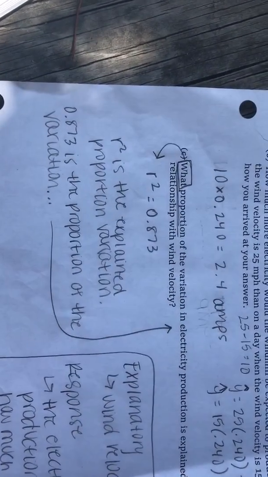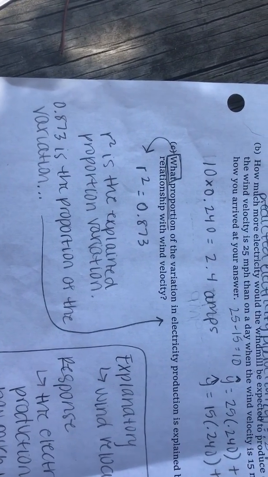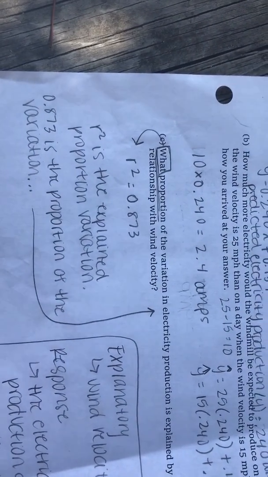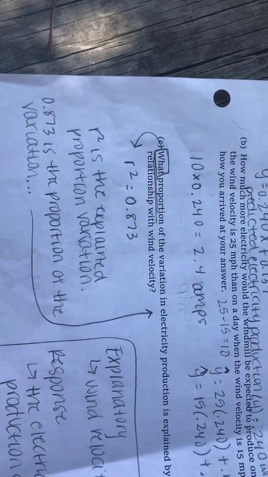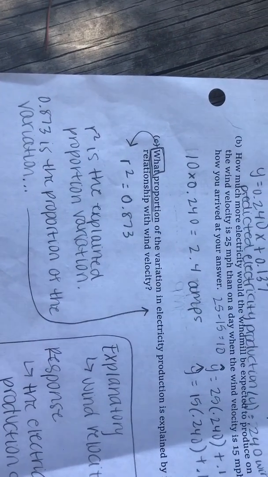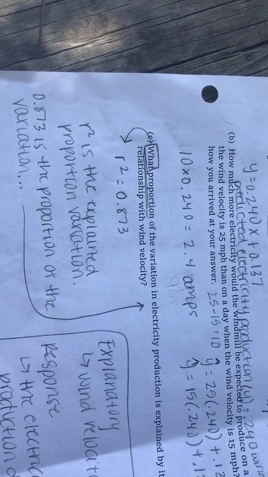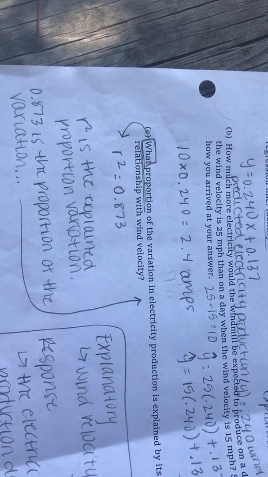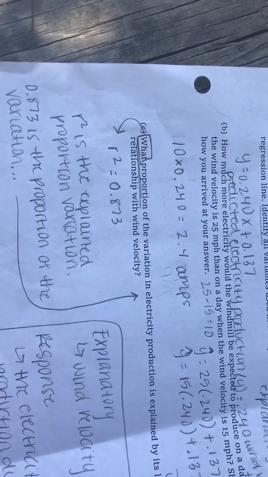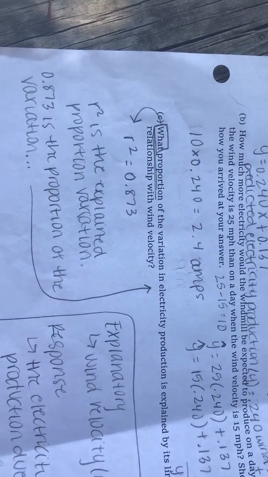So when dealing with proportions, that means we are dealing with R squared. The R squared value is given to us in the data. R squared equals 0.873. So 0.873 is the explained proportion of the variation in electricity production to describe its linear relationship with wind velocity. Thanks.